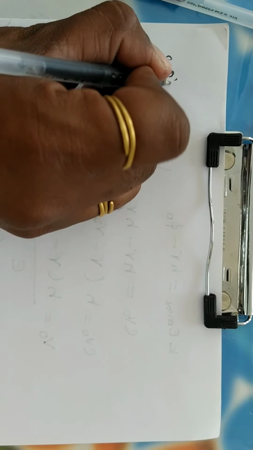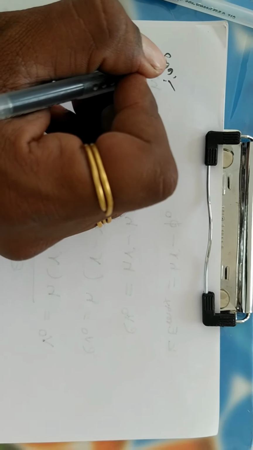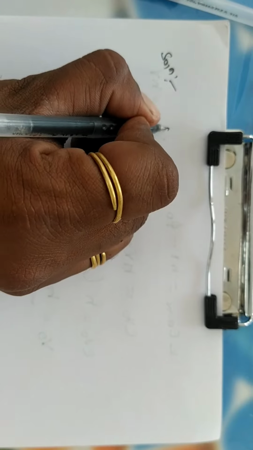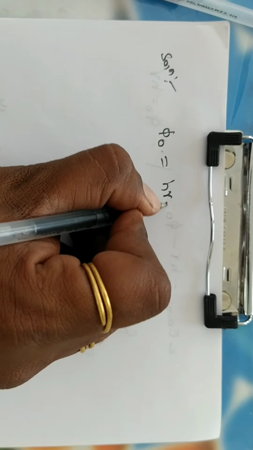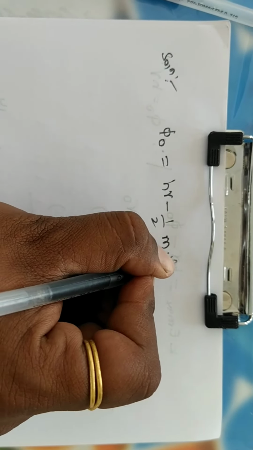Next, solution. Kinetic energy is equal to h nu minus half m v square.